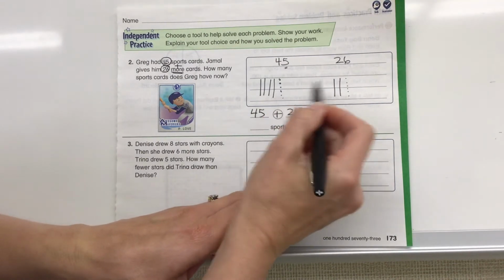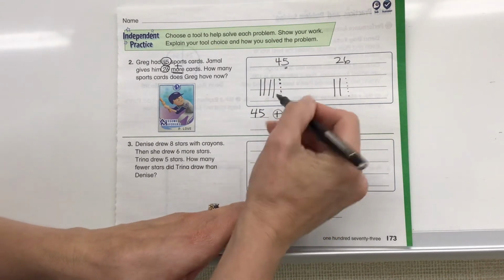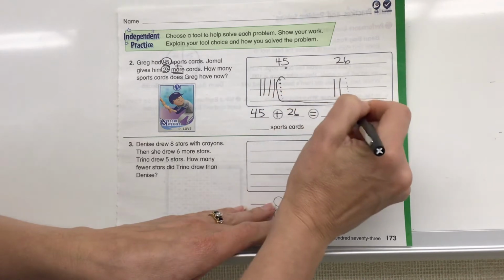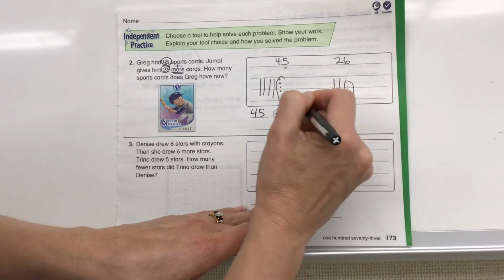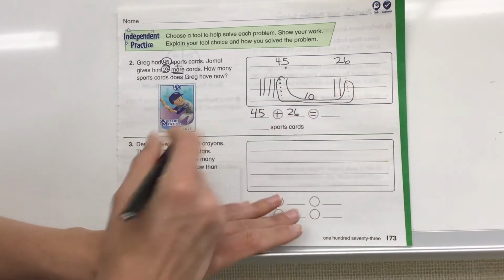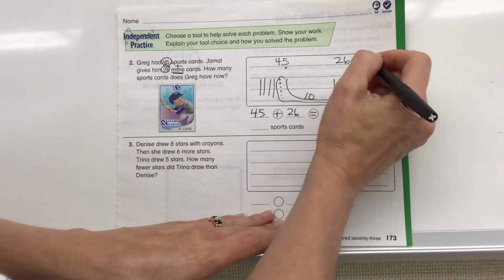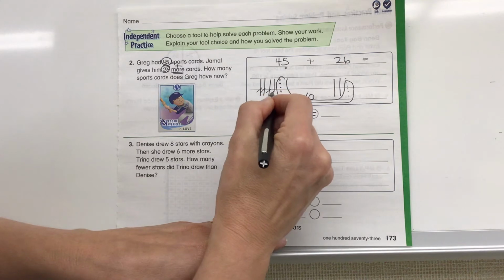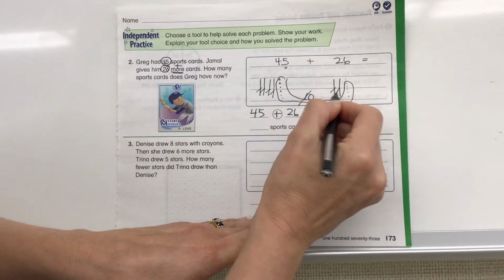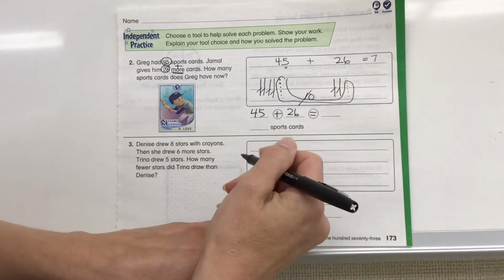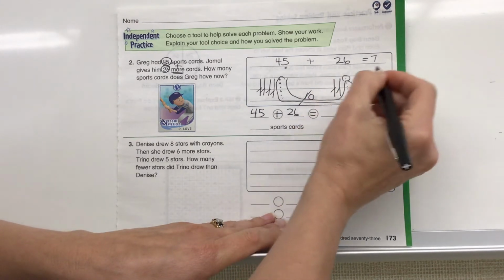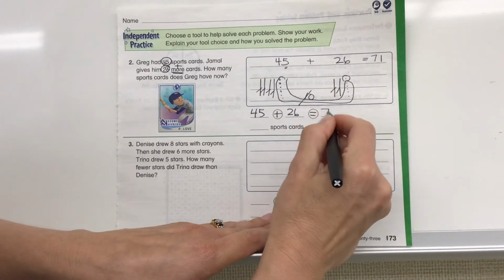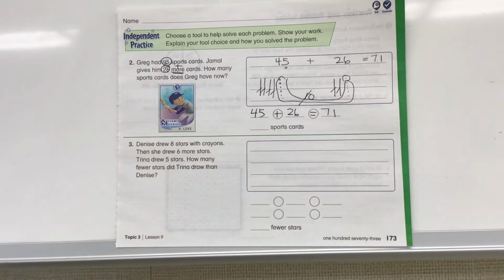Okay? Now what I want to see is if I have enough to make a bundle of 10. So I have 5 here and 6. Well, I know 5 plus 6 is 11. So I can do a bundle of 10 and have 1 left over. All right, and let's count how many bundles of 10 we have. 1, 2, 3, 4, 5, 6, 7. 7 bundles of 10. And how many ones? Just 1. So we know it equals 71.